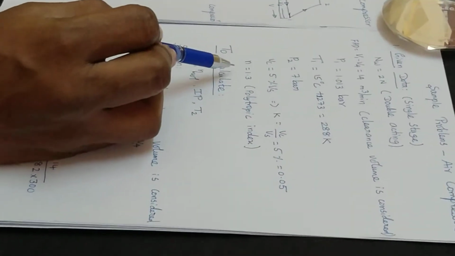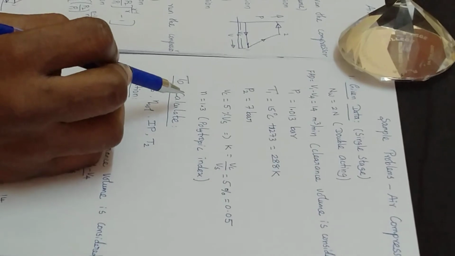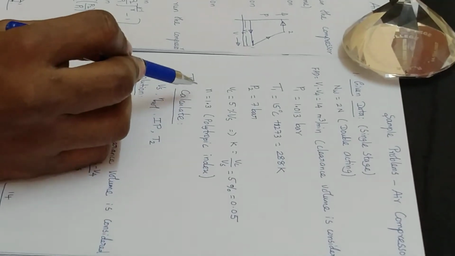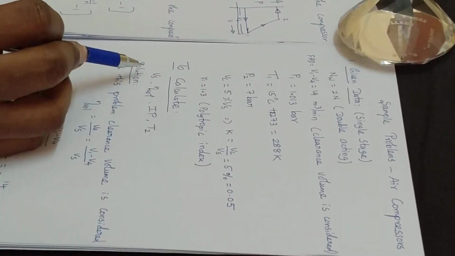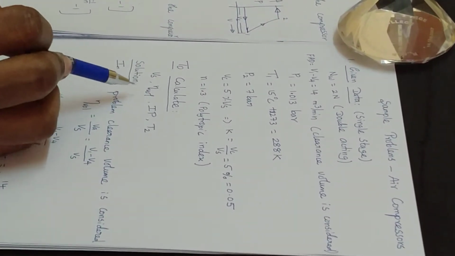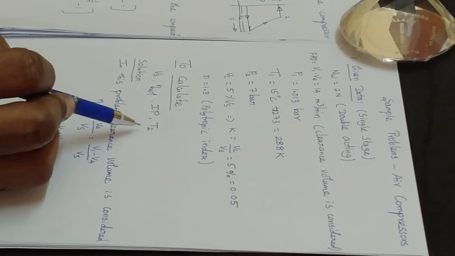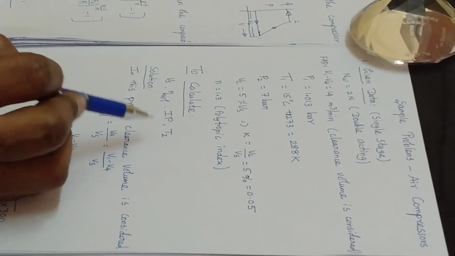and the polytropic index given in the problem is n equal to 1.3. And what are the things to be calculated? Stroke volume, volumetric efficiency, indicated power, and the final temperature of air.